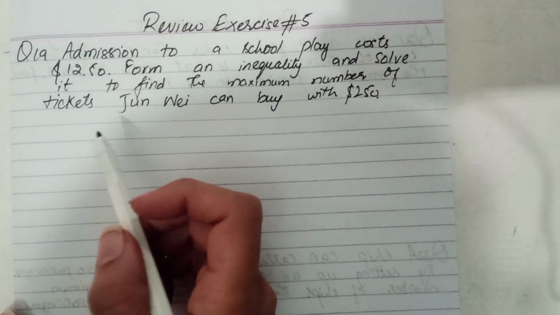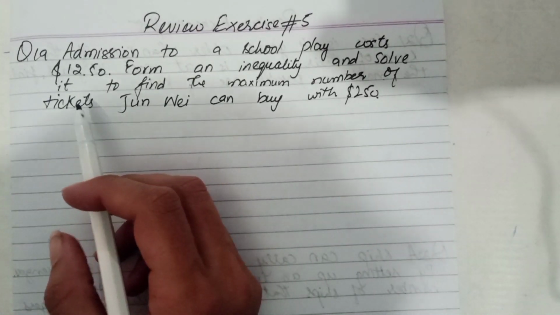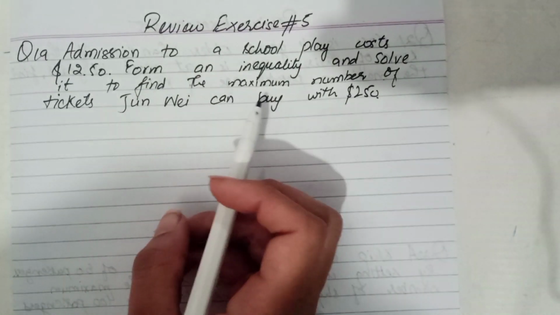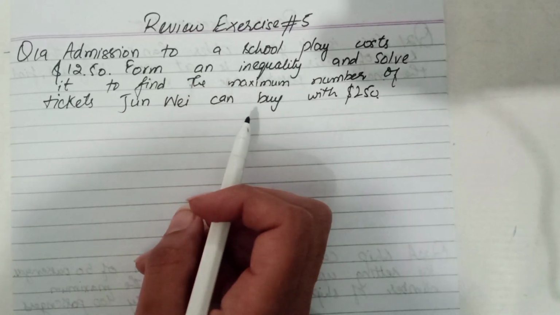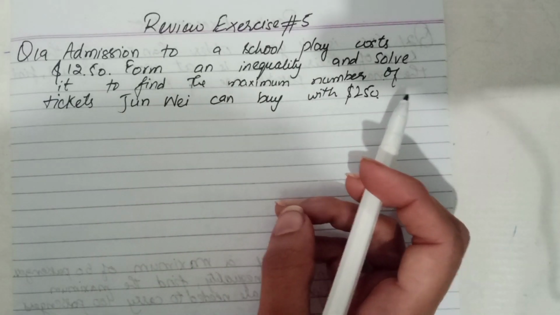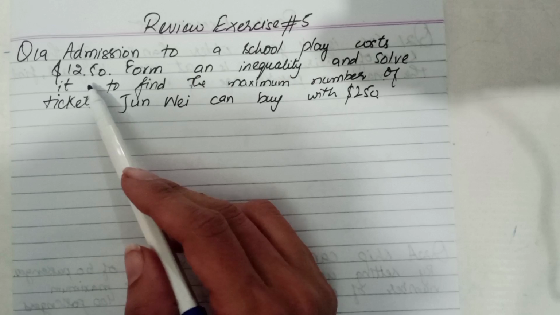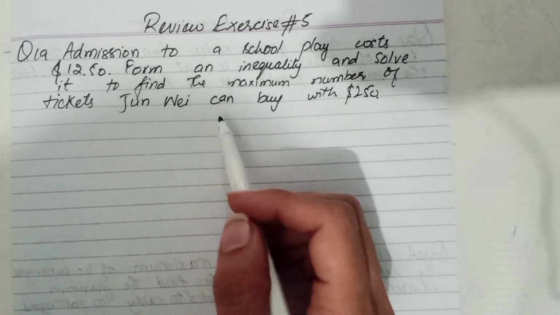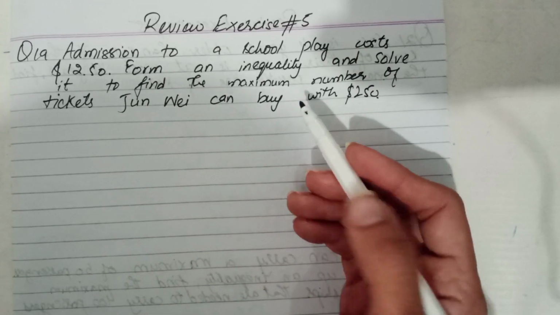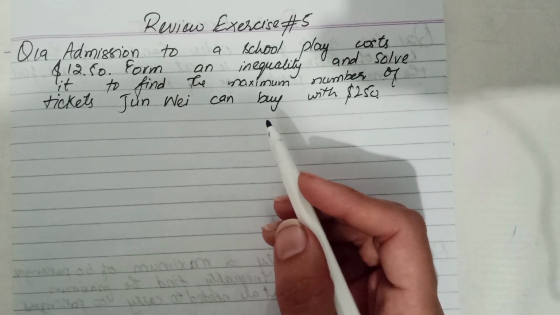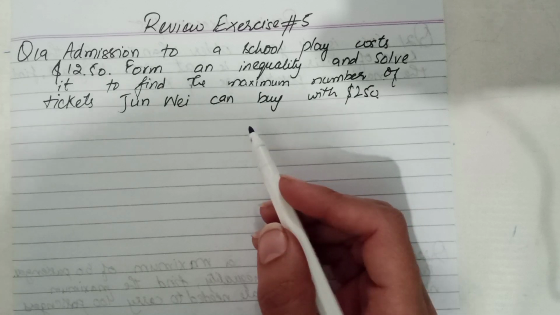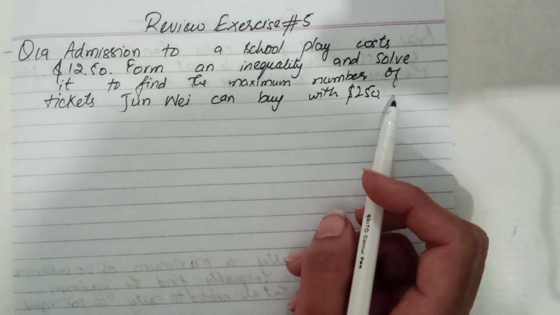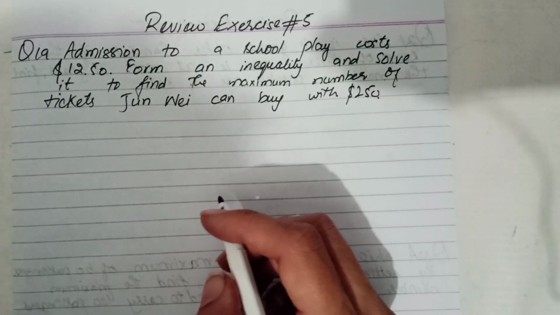Now students, question number 19. An admission to a school play costs $12.50. Form an inequality and solve it to find the maximum number of tickets Junwai can buy with $250. One admission costs $12.50 and we have to solve the inequality for how many he can buy. If he has $250, how many can he buy?